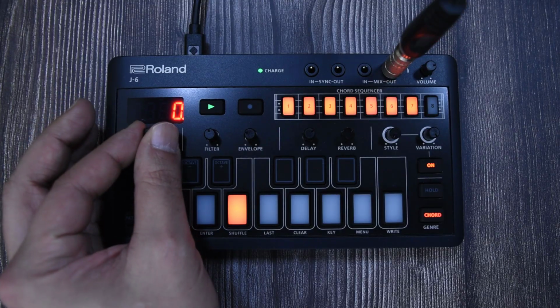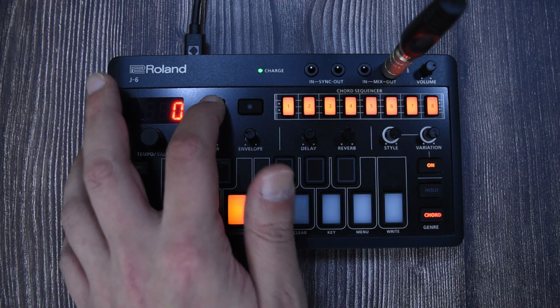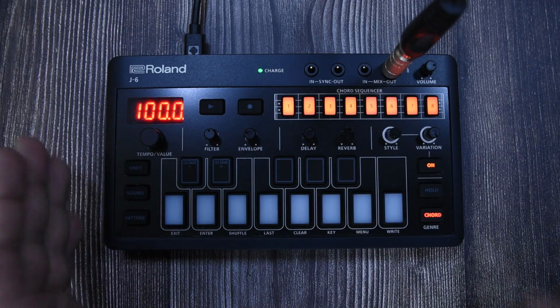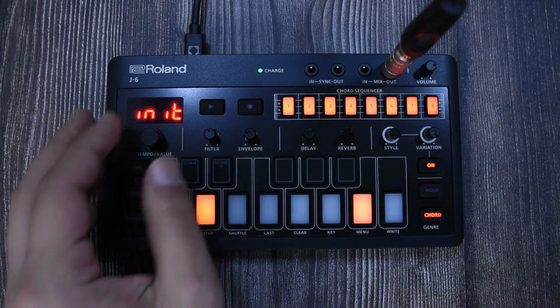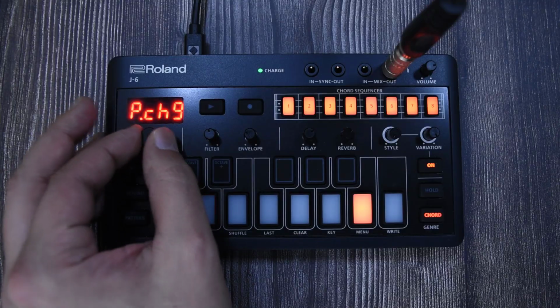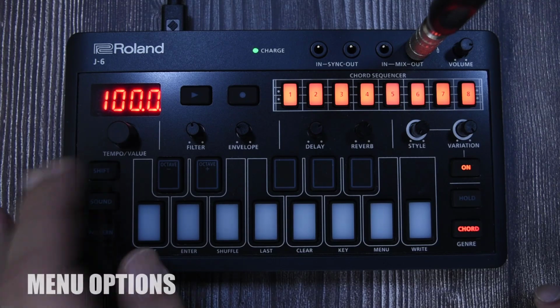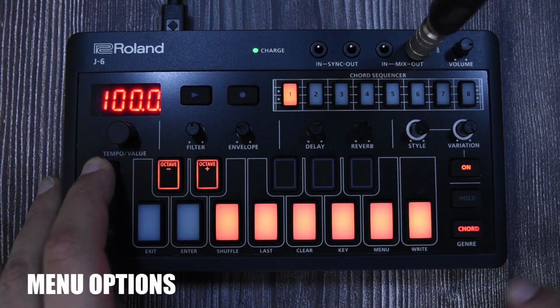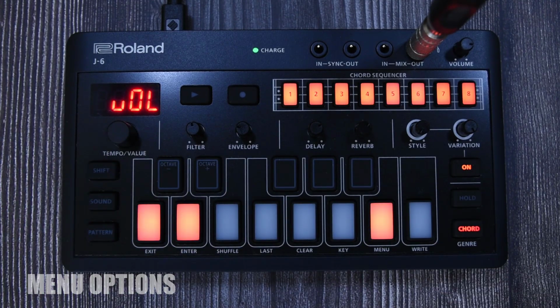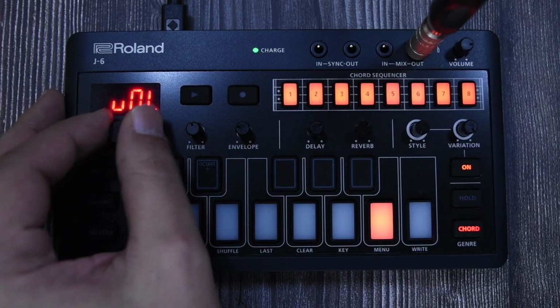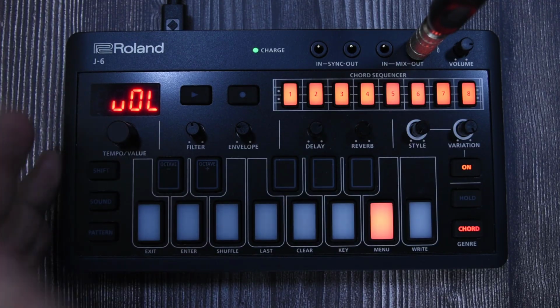Now what I want to show you, let me stop it first, go exit. When you're on the main screen and you go to menu, you have a million different options. So let me show you what they mean. When you are on the main screen, if you do Shift and you go to menu, you can have a lot of options. So the first one is going to be volume, right? I'm going to go all the way down and it's volume.